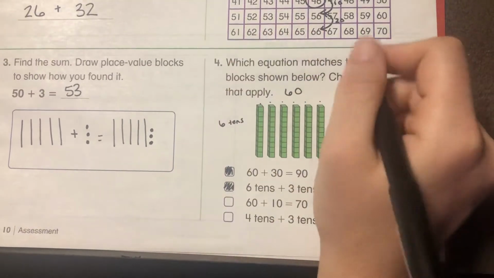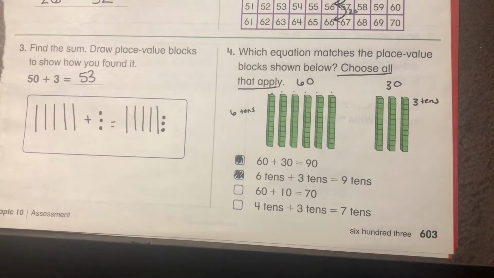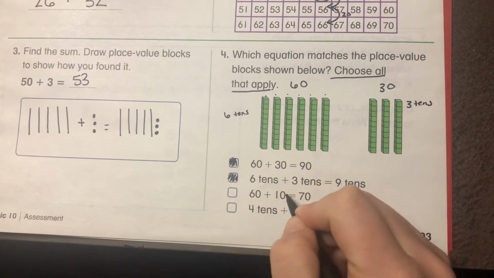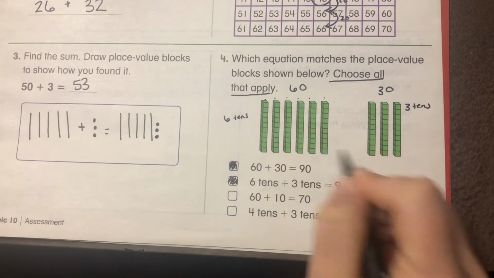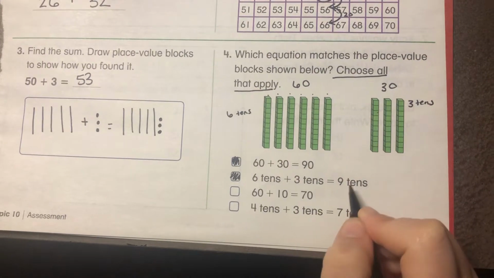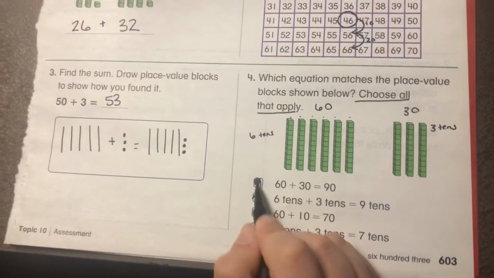Remember, when you see a question that says choose all that apply, more than likely, there's going to be more than one answer. 60 plus 10 equals 70. Is that what this shows? No. 4 tens plus 3 tens equals 7 tens. That's also not what this shows. So we're only choosing these two.